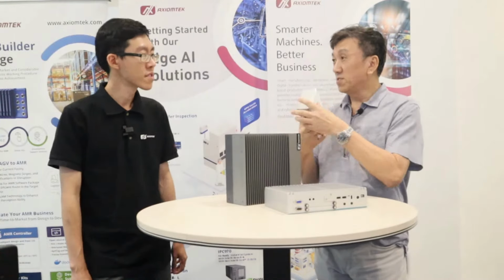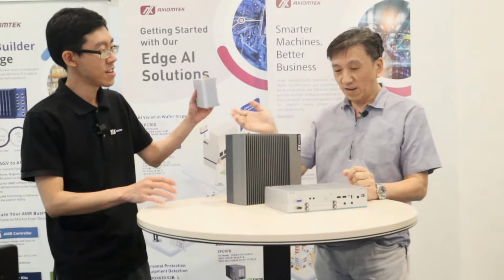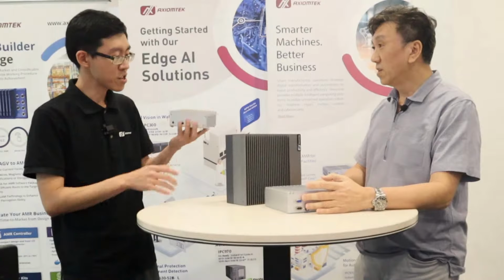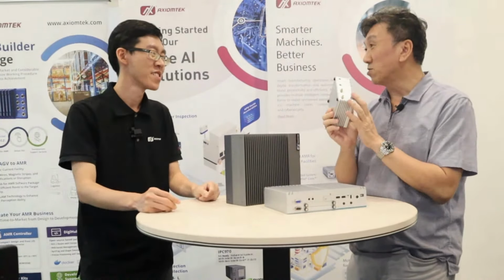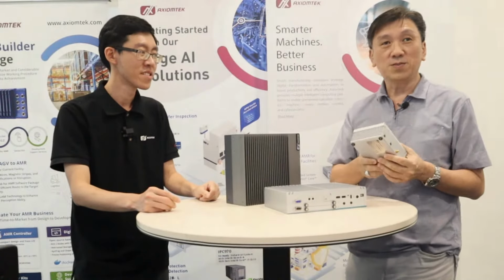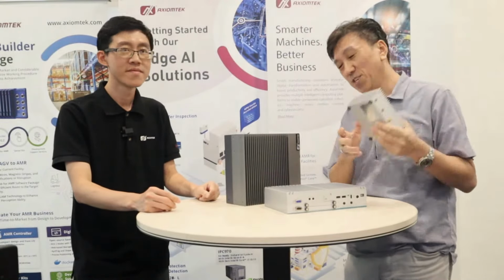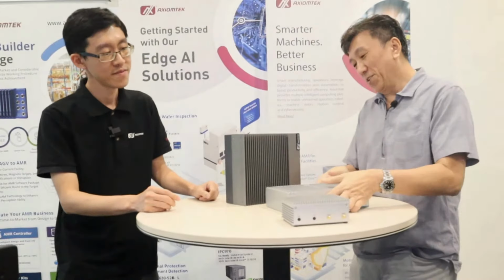You know, what is this? Yeah, this is our Jetson TX2. Last week we were talking about this Jetson TX2 Edge AI. This week, what about this one?